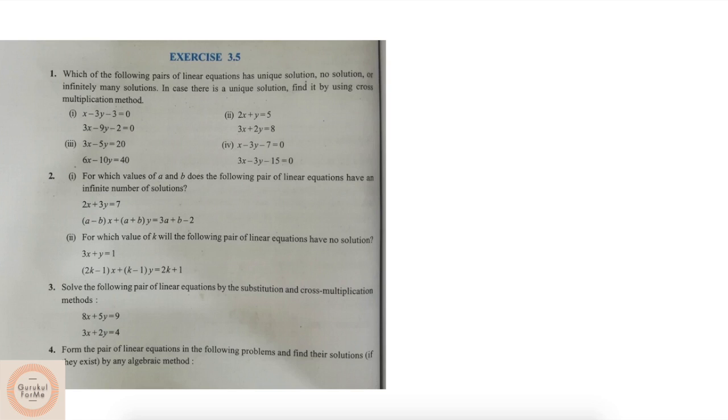Let's go to exercise 3.5 in the chapter of pair of linear equations in two variables. Let's take one example here. I think rest all you should be able to manage. I'll take example number 4. It says, which of the following pairs of linear equations have a unique solution, no solution, or infinitely many solutions? And if there is a unique solution, then find it by using the cross multiplication method.